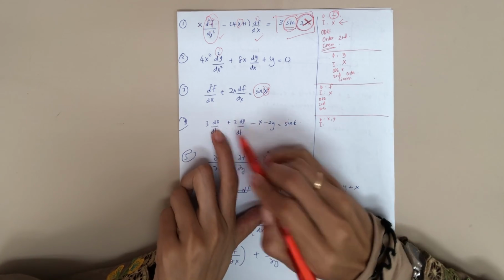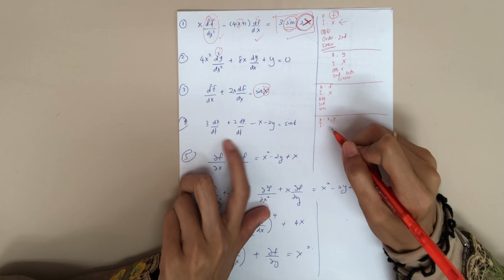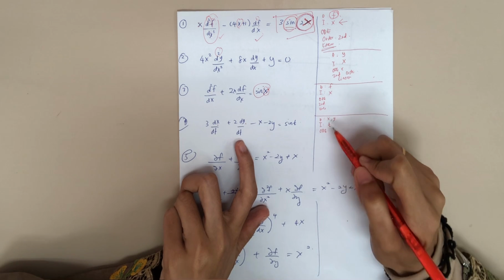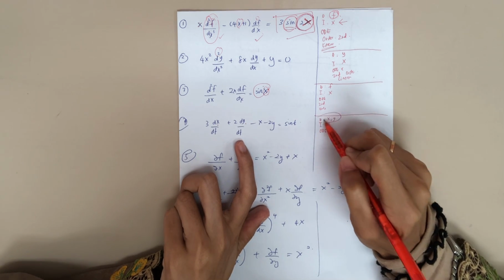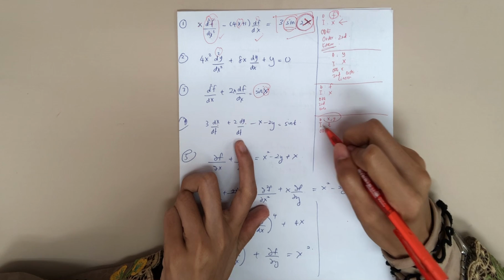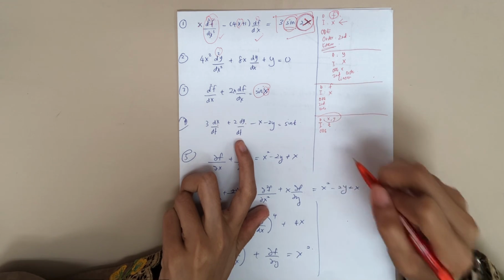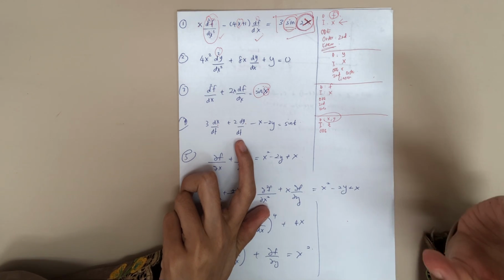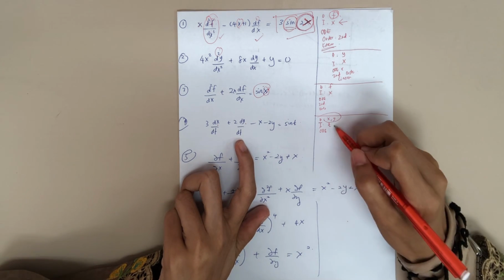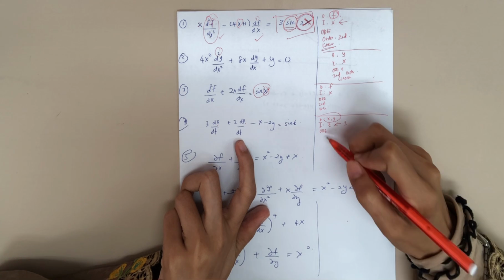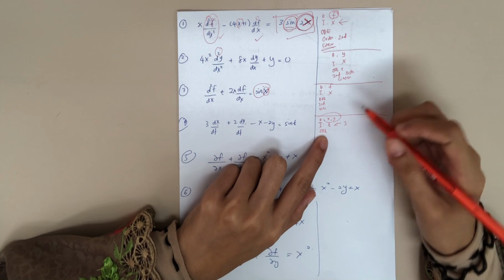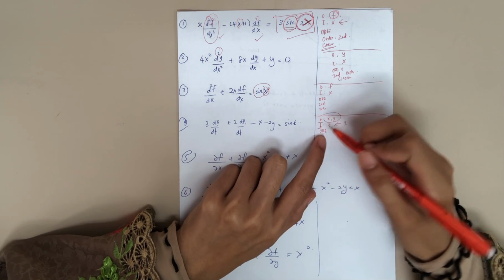They have two, x and y. What is your independent? It is t. So you only have one independent variable. Even though you have two dependent variables, to determine whether the equation is ODE or PDE, we just focus on the number of independent variables. The number of independent variables is only one, so therefore it's ODE, even though your dependent variables are more than one, because we just look at the independent.